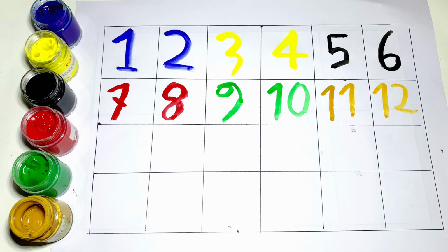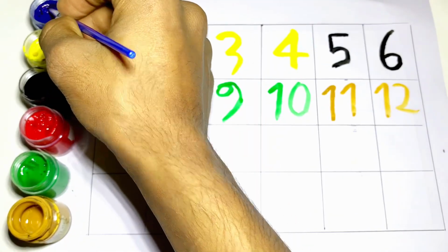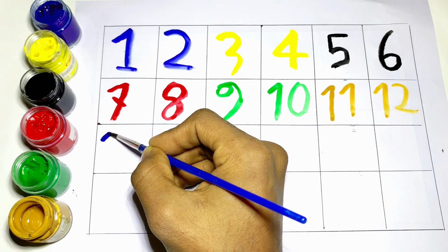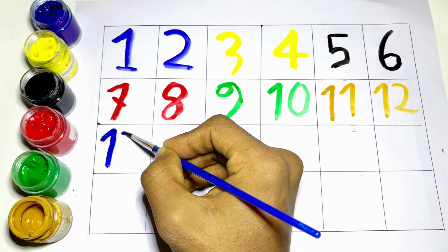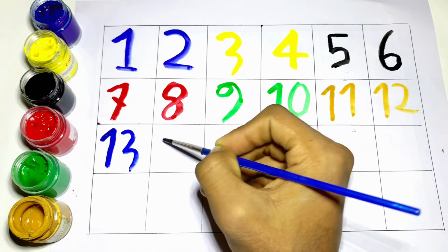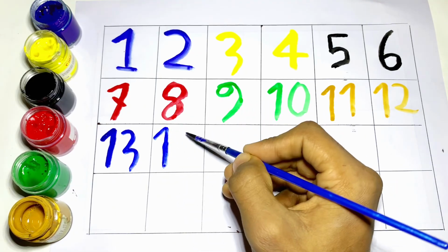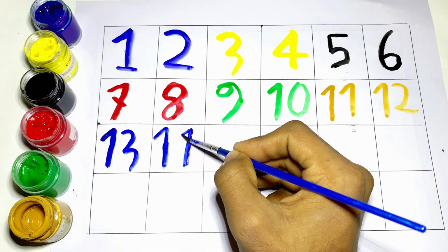The numbers of 13, and use blue color. 14. The numbers of 14, and again use blue color.